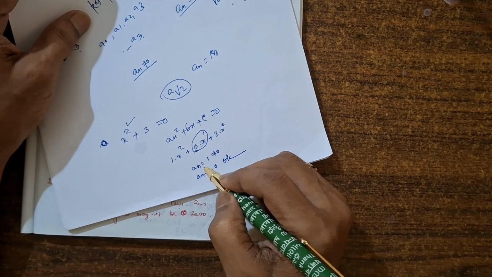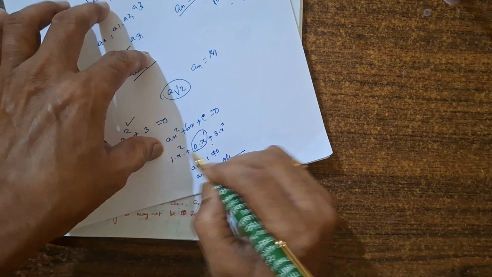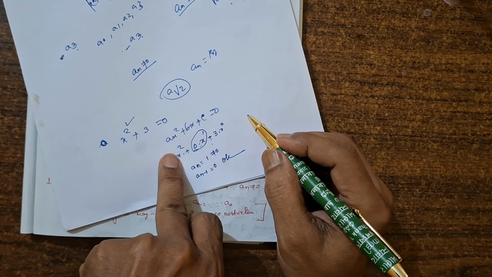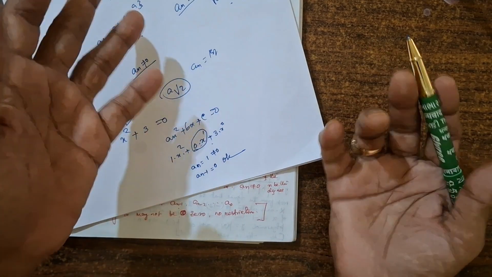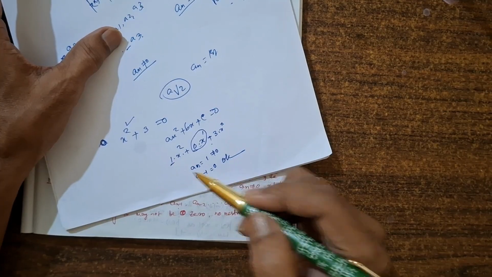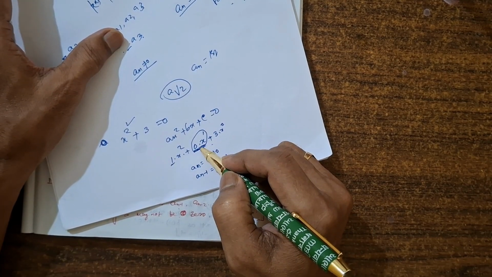Okay, this should not be 0. For a quadratic, the highest power's coefficient should not be 0. Thereafter, there is no restriction. It may be 0, it may not be 0, whatever that may be. The only restriction is here. This should not be 0, but this may be 0, no problem.